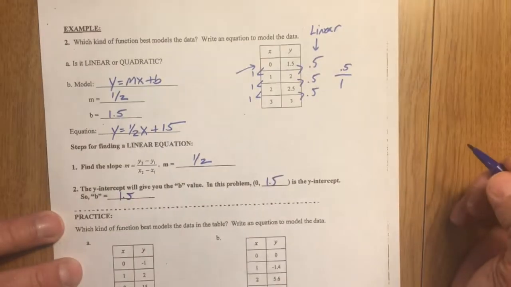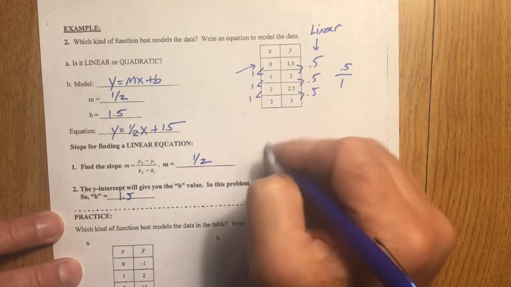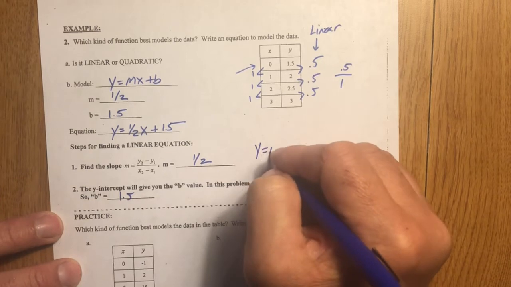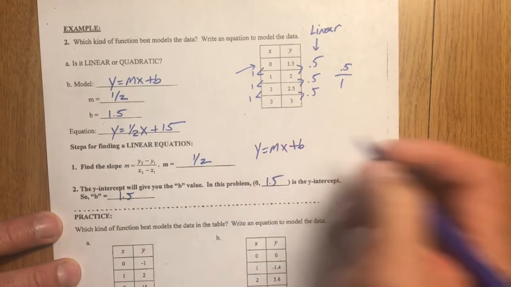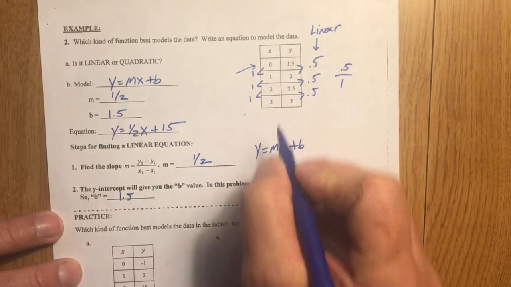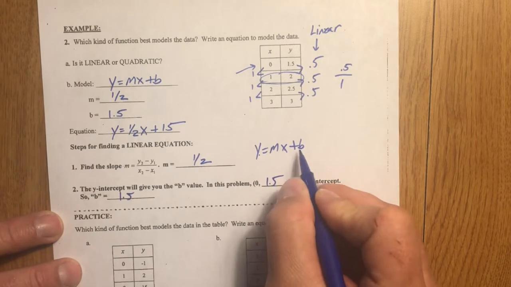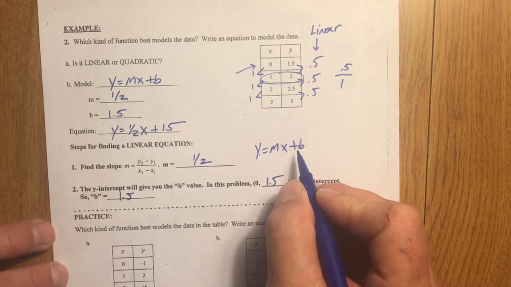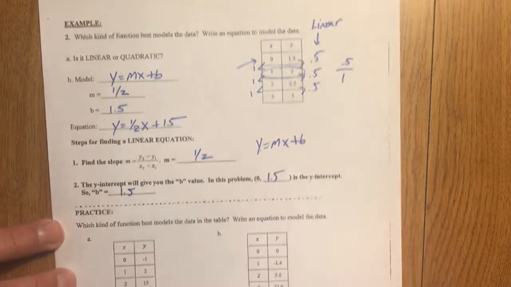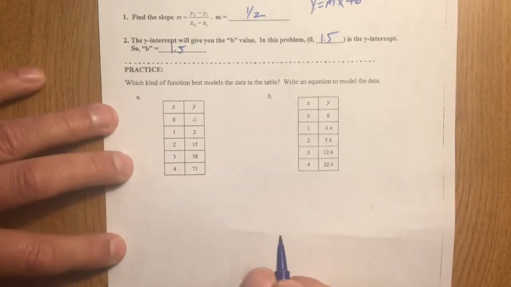All right, if for some reason this point was not on there, then what you can do is plug in your slope, which you found out. You pick a point, whatever point, it doesn't matter, plug it in for x and y, and you can solve for b, like we kind of did in the last example.